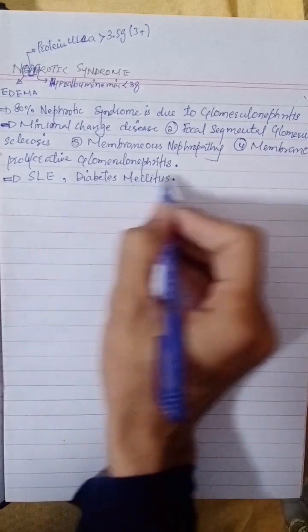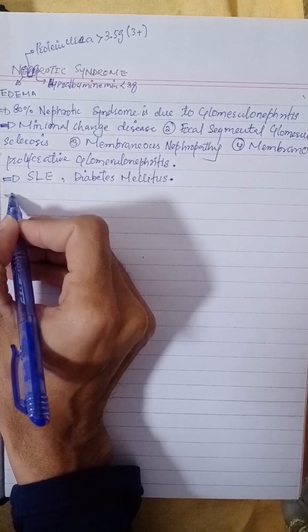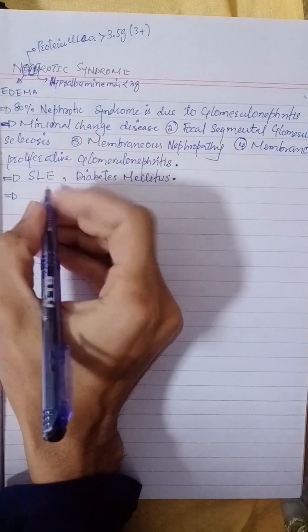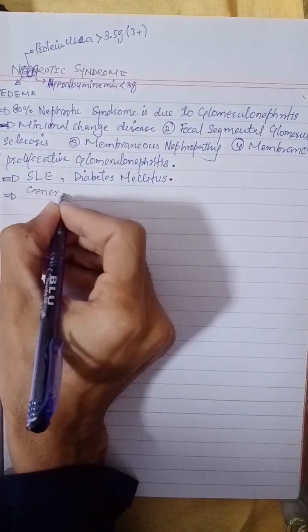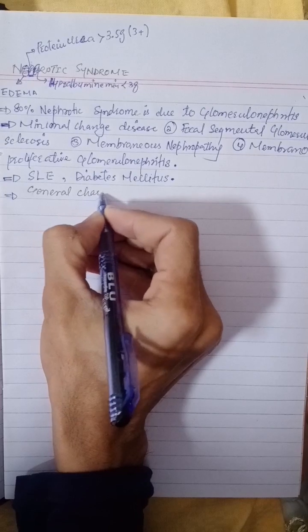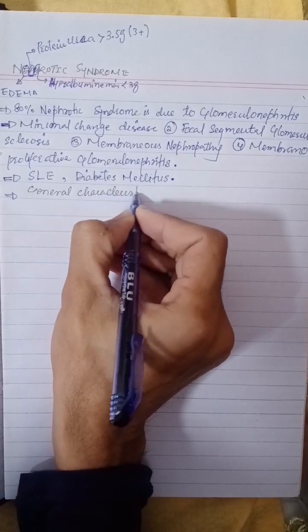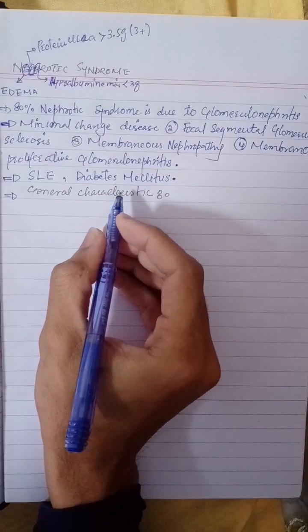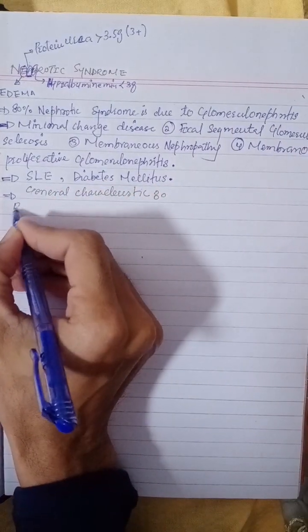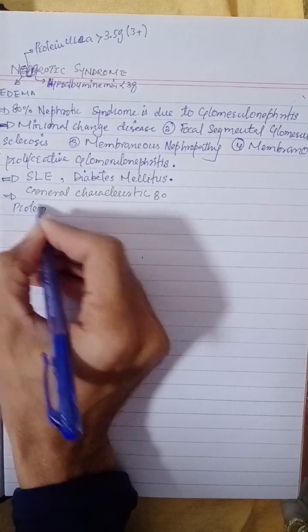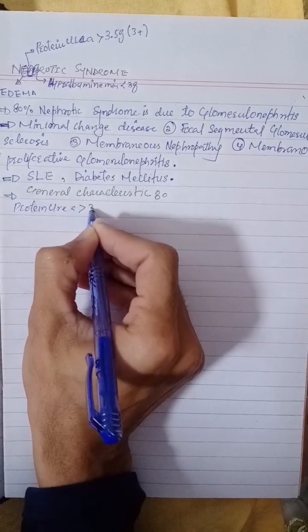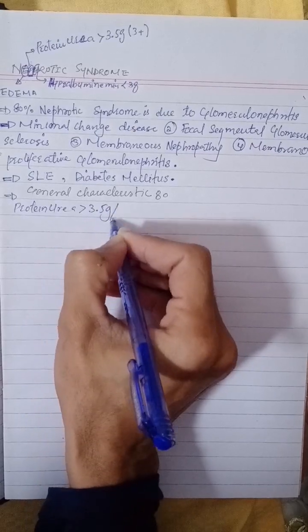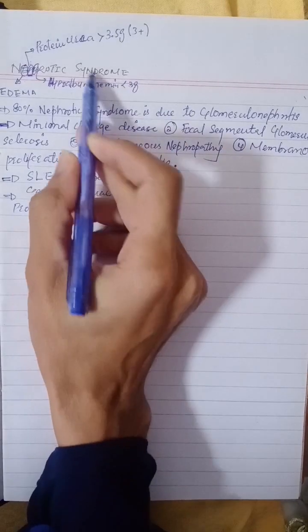After that, we will study some general characteristics of nephrotic syndrome. Proteinuria greater than 3.5 gram per 24 hours, as we have mentioned earlier.